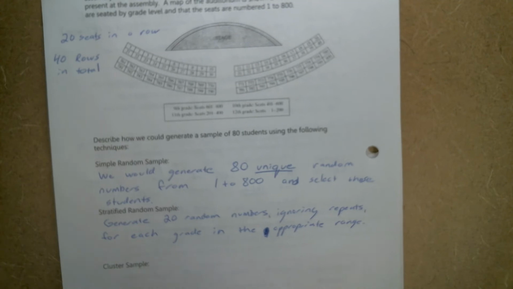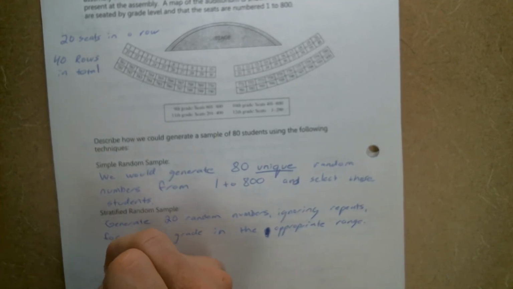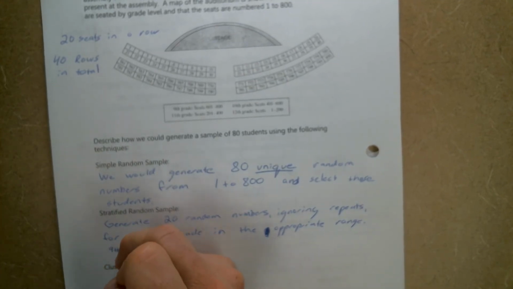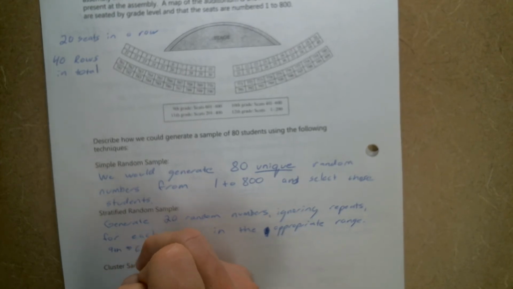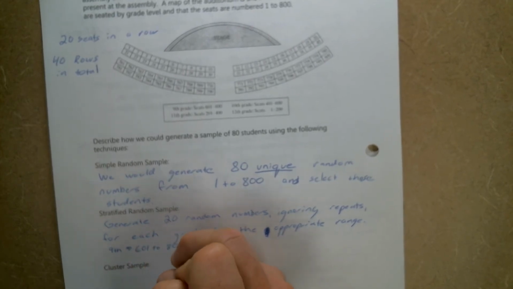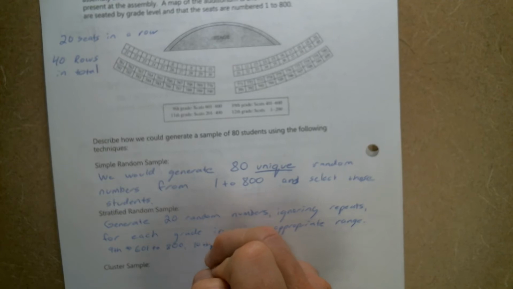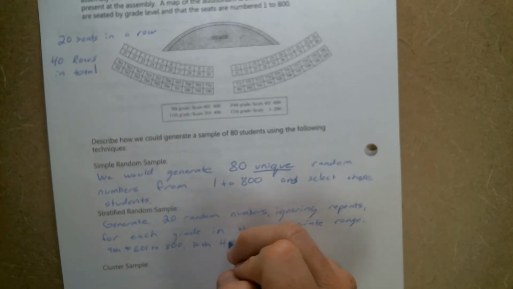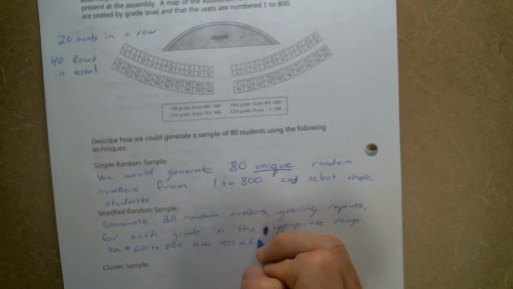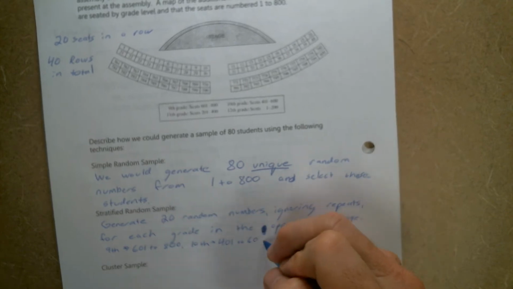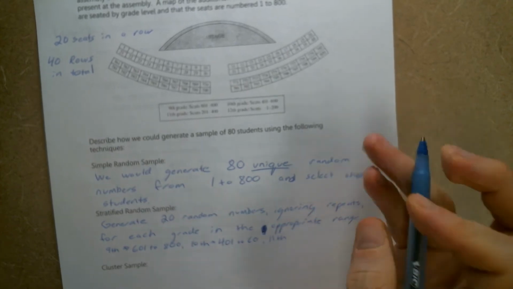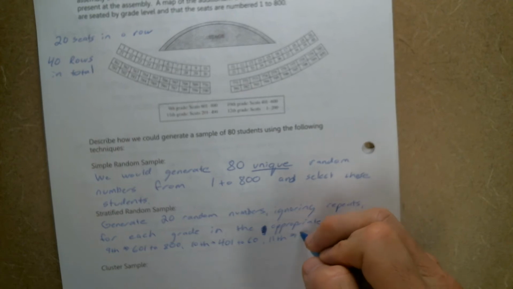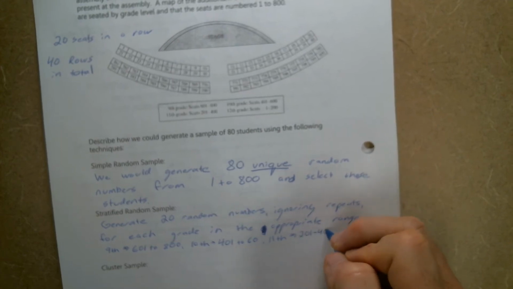So, for example, 9th grade would be 601 to 800. 10th grade would be 401 to 600. 11th grade would be 201 to 400.